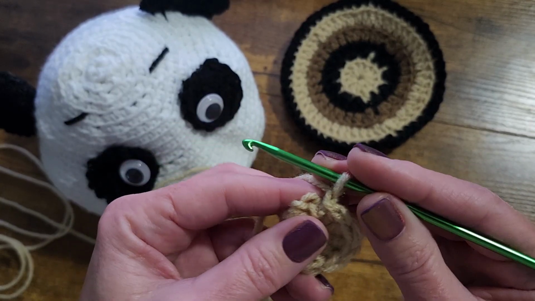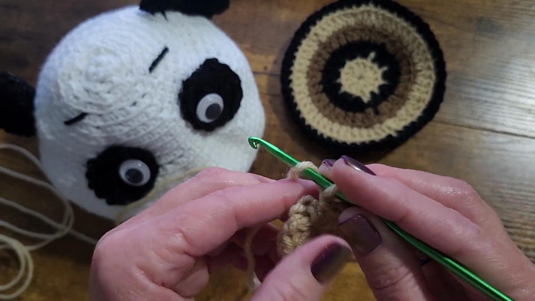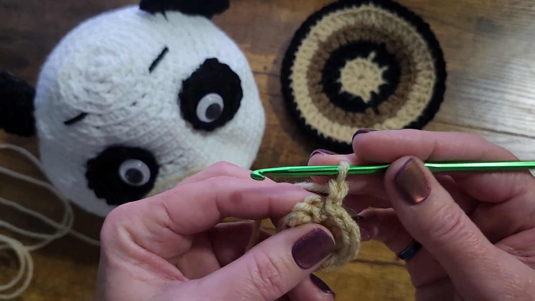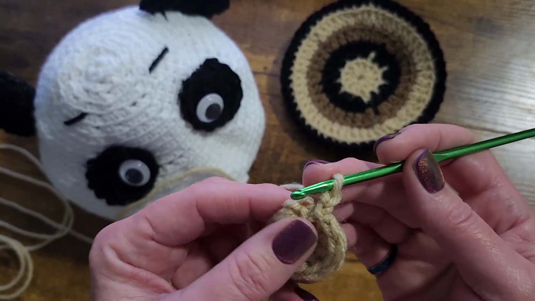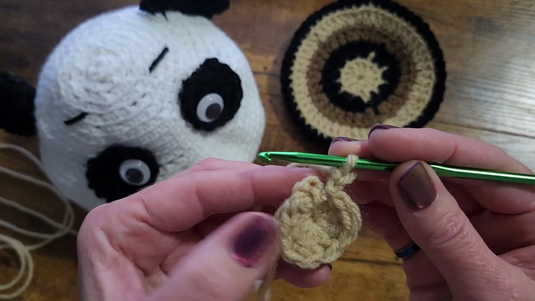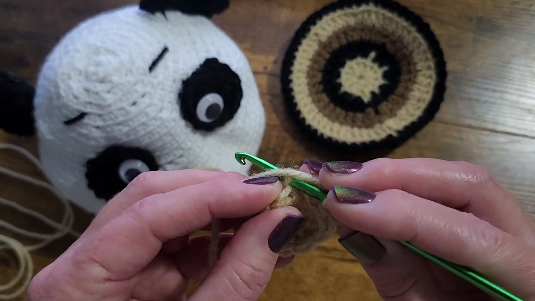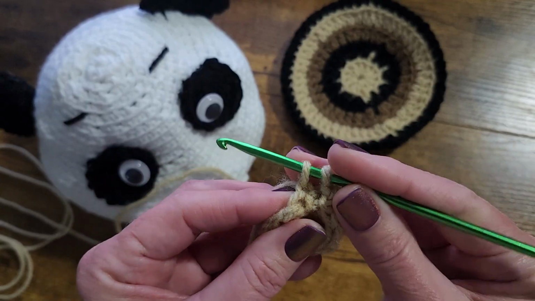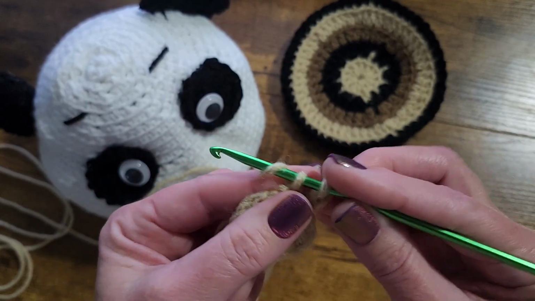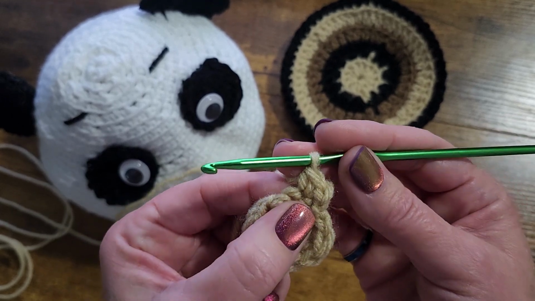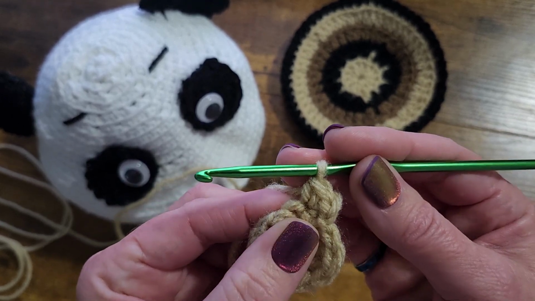Okay, so I'm going to start off by just chaining up 1. Okay, and then I'm going to go into the first hole with a single crochet. So a single crochet, you don't wrap before you go into the hole. You just go into your chain, yarn over your crochet hook, pull it up, yarn over and pull through those 2. That's single crochet. So I've went 1 time into that 1 hole.